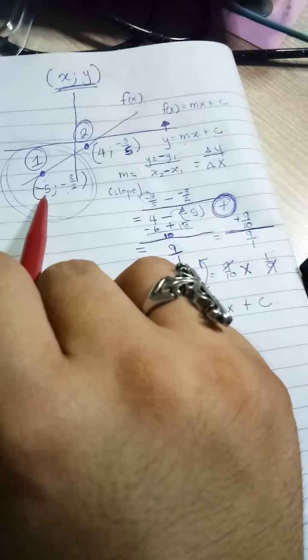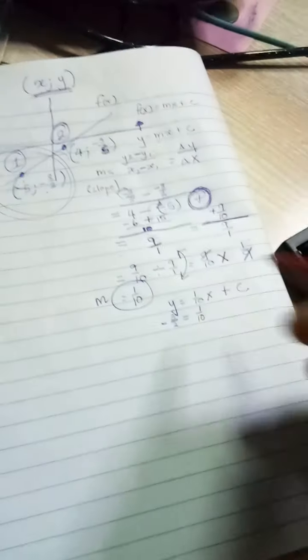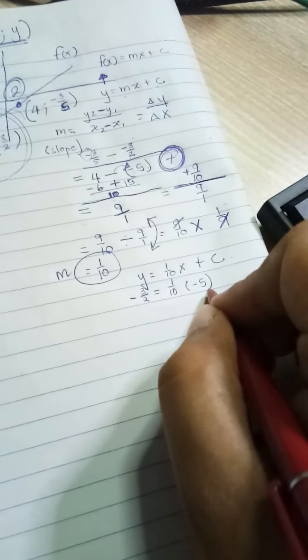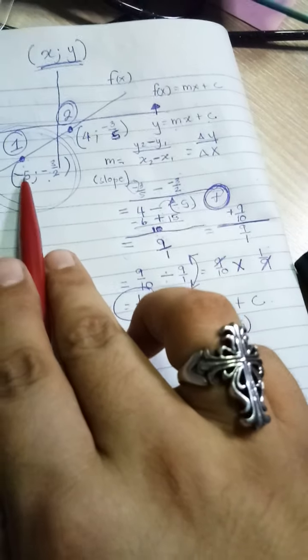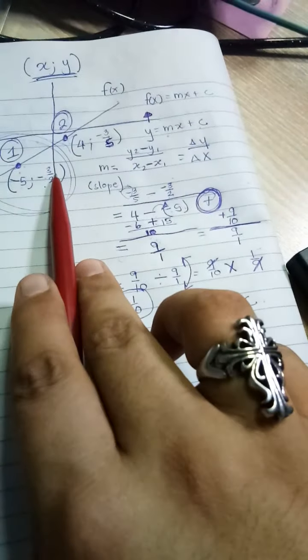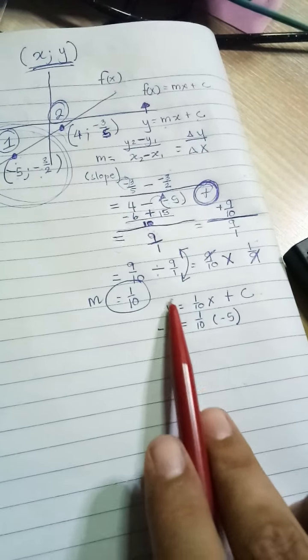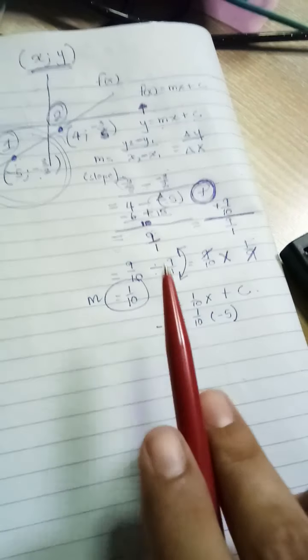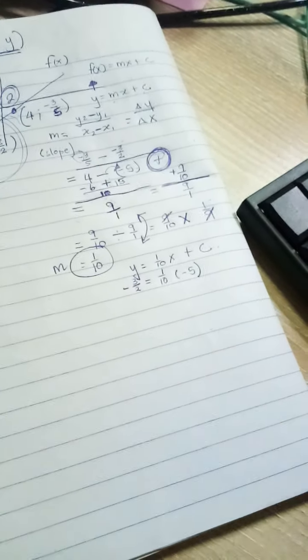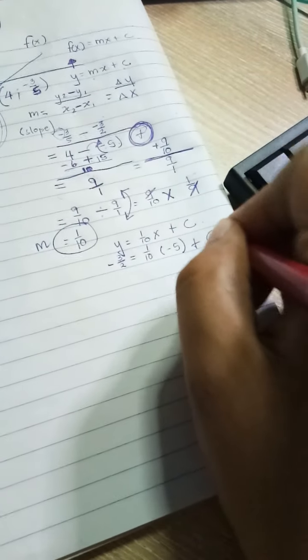So I'm going to put the x coordinate where the x is, and I'm going to put the y coordinate where the y is. Again, y goes to y, x goes to x, and now we have one unknown number, one variable over here. This is c. I'm going to work this out.